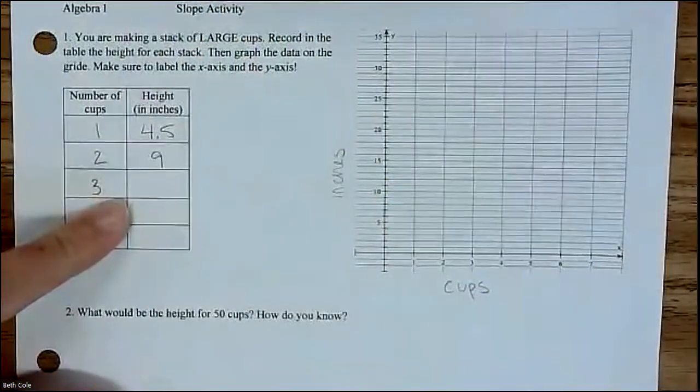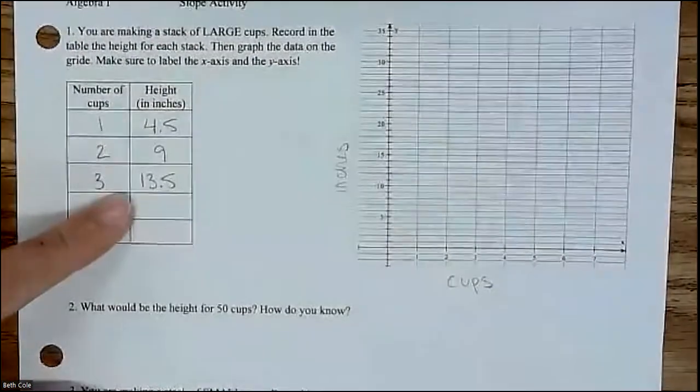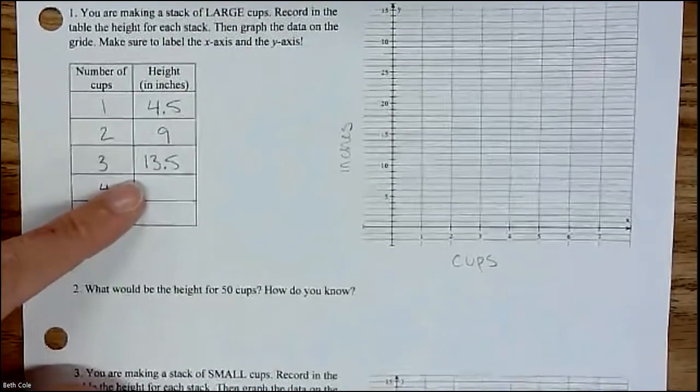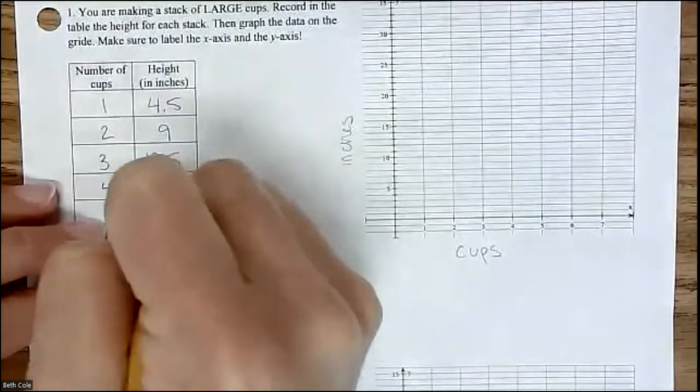9, and then 3 would be 13.5. You're just gonna keep adding 4.5 each time. So then what would the next be? The 18? And then what is that, 22.5?